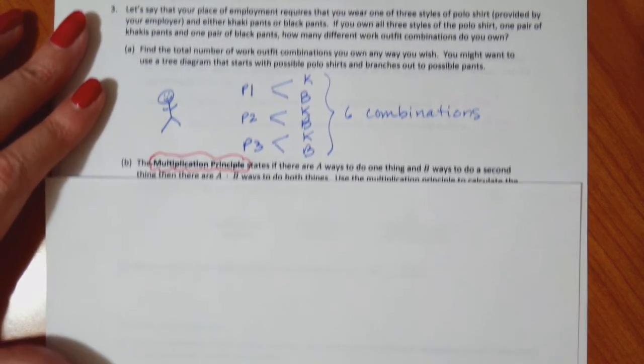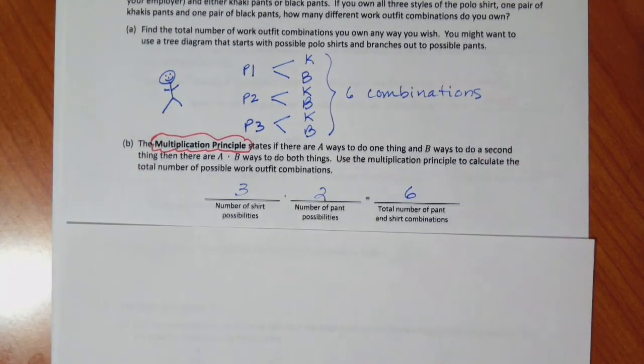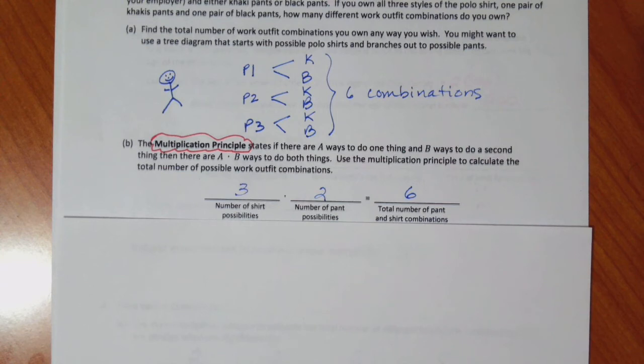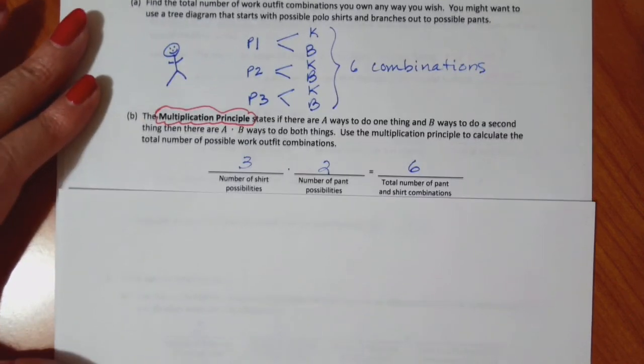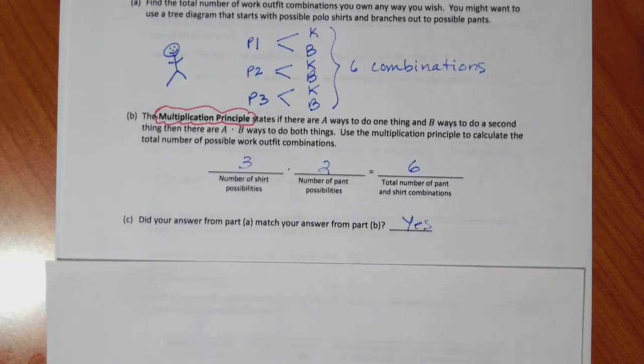Now what's cool about this is we can boil it down to the multiplication principle. It states, if there are A ways of doing one thing and B ways to do a second thing, then you just multiply them. So if there are 3 ways to do shirts and 2 ways to do pants, 3 times 2 gives you 6 combinations. If you have 3 shirts, 2 pants, and 4 shoes, it would be 3 times 2 times 4, which would give you 24 possible outfits, and so on and so forth.